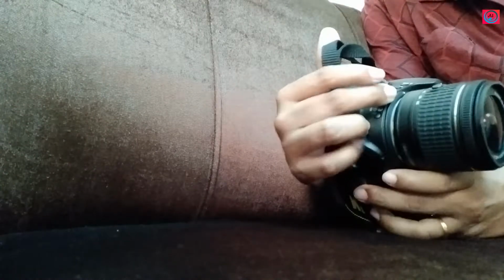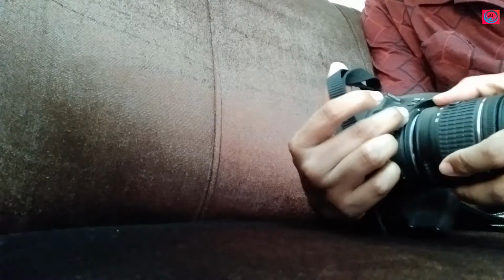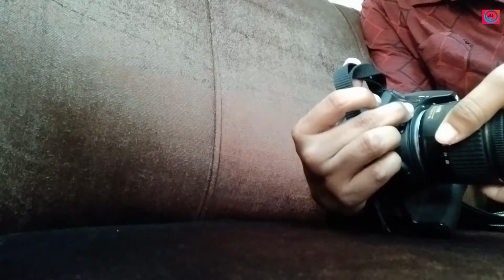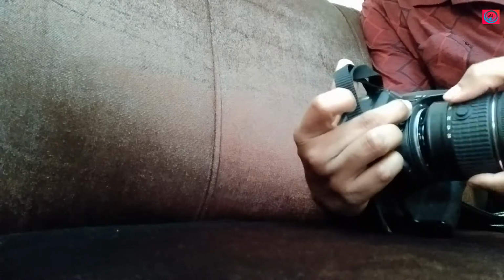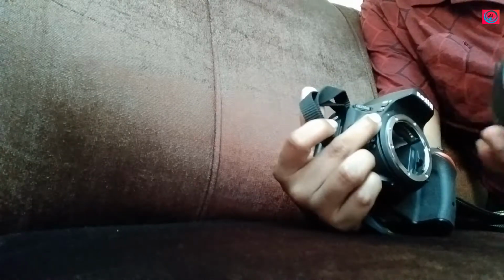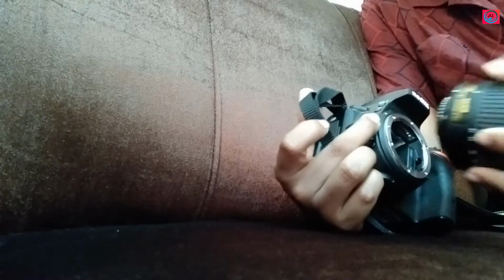So this is my camera. You can see this is the lens opening button. If you press this one, you can open the lens and change whatever you need. When you are putting the lens on, just keep in mind this white dot. You have to correlate it with this white dot.